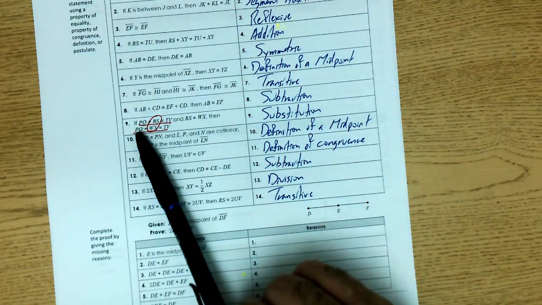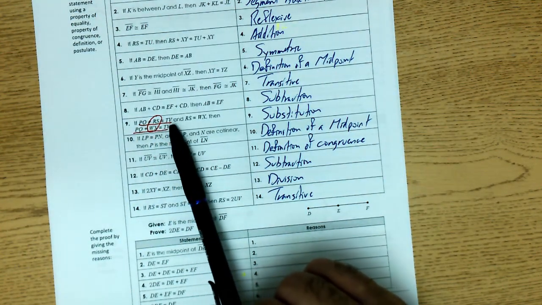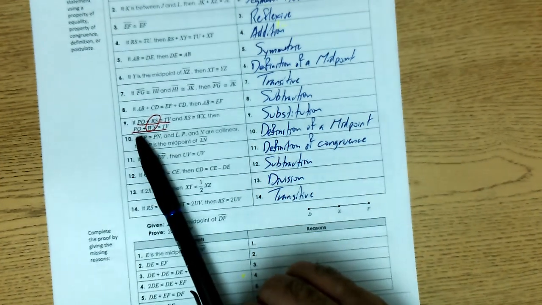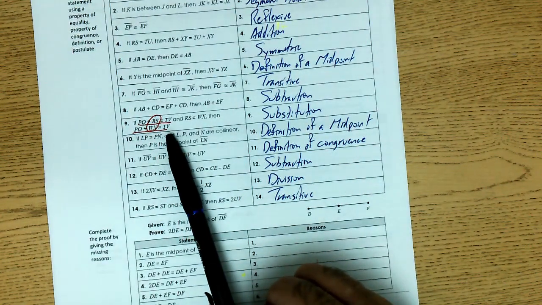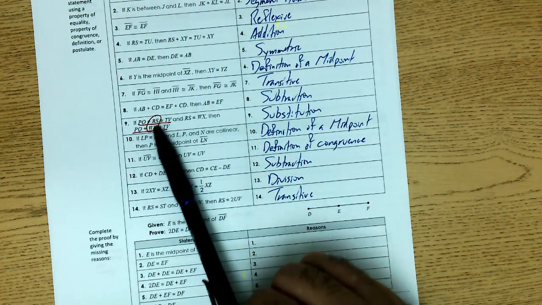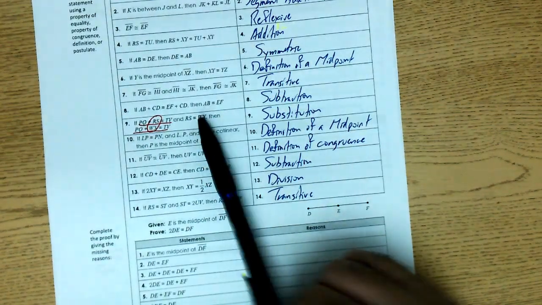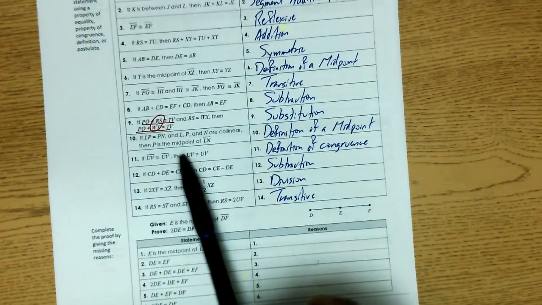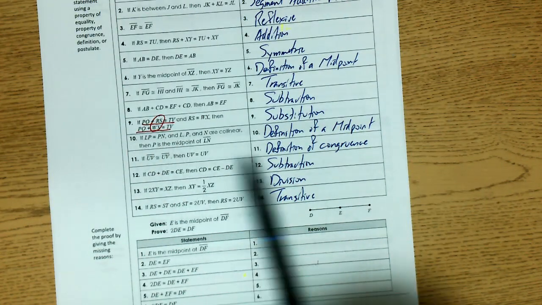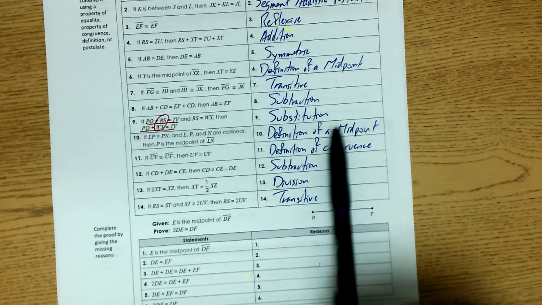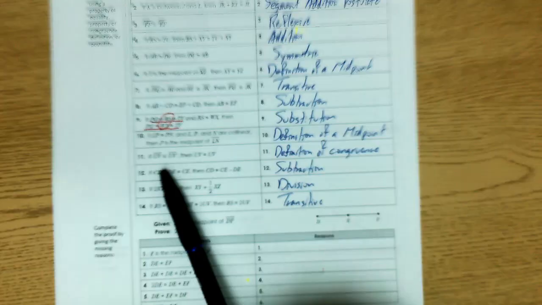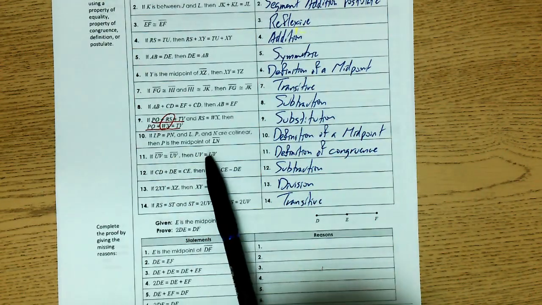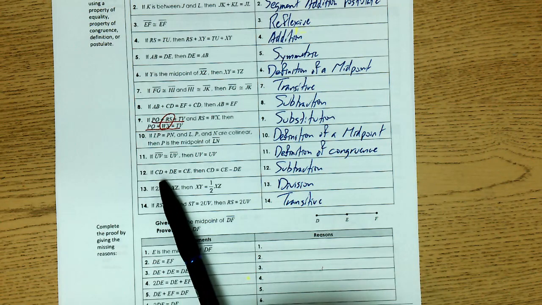Substitution. You started with PQ plus RS equals TV. You ended with PQ plus WX equals TV. So all we did was change those out, and we did that because we knew that they were the same thing. Substitution. Another where they talk about midpoint in it. Again, that's probably a dead giveaway that it's definition of a midpoint. Congruent to equal, definition of congruence.